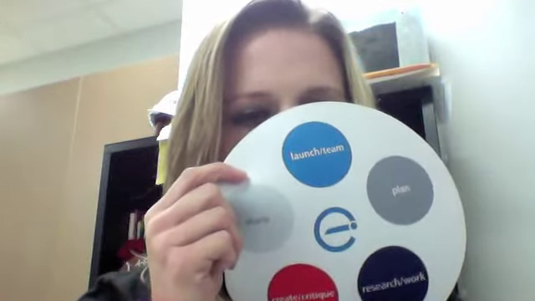PBL is based on these steps right here. We have launch, plan, research and work, create and critique, and share. Today, we're going to talk about the launch.